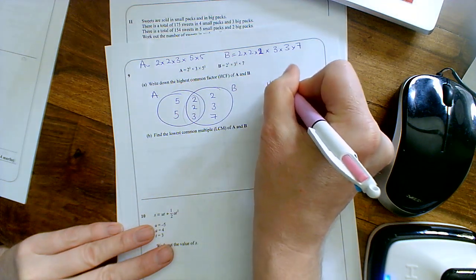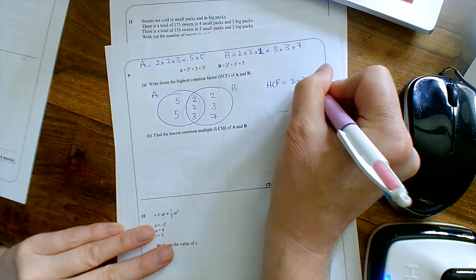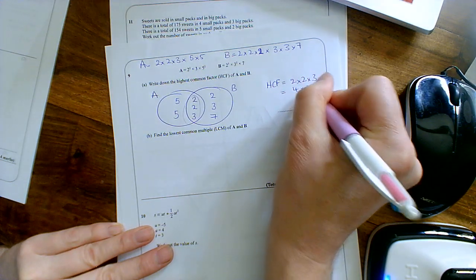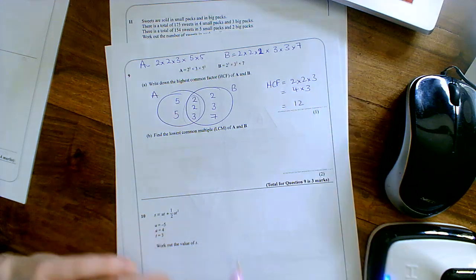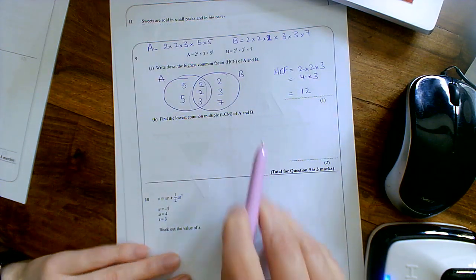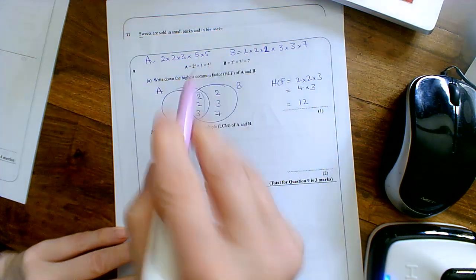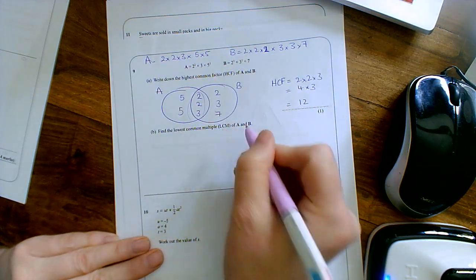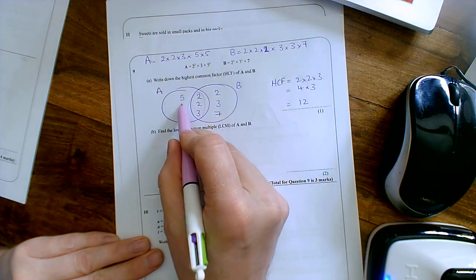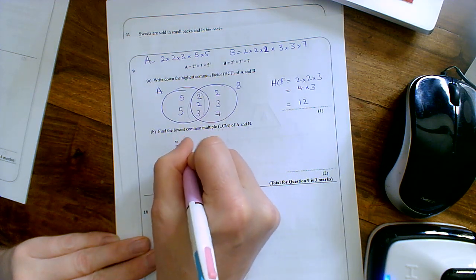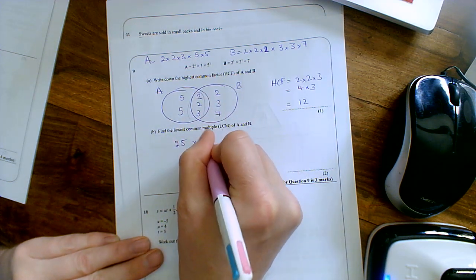So HCF is equal to 2 times 2 times 3, 4 times 3. That's just equal to 12. So the highest common factor of these two numbers, which we don't know anything about, is 12. Well, we know everything about them. The lowest common multiple is where you multiply each of the groups. So this first group is 5 times 5 is 25. We already know this one's 12, so we times them by 12.